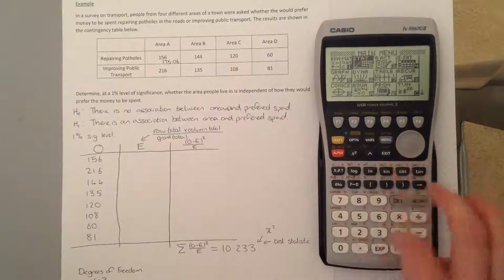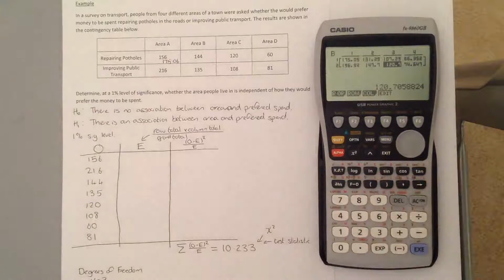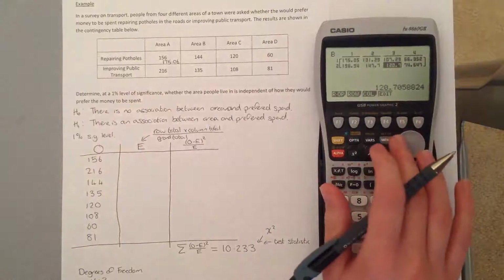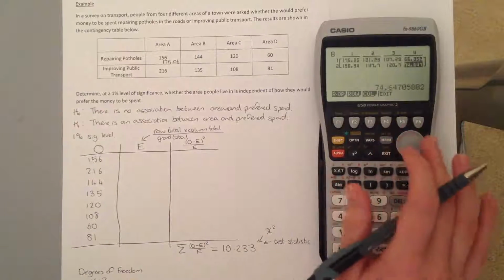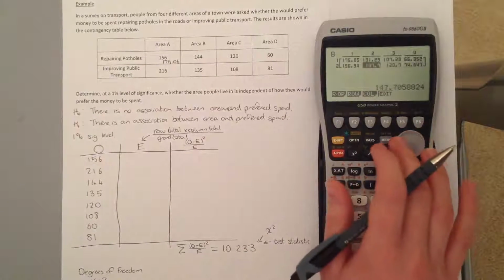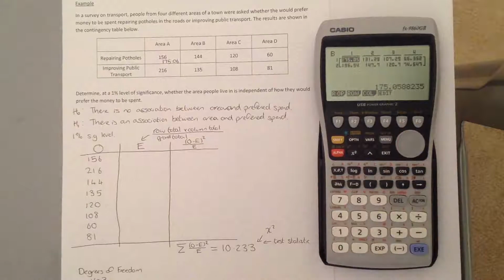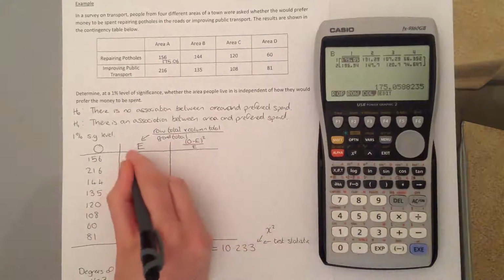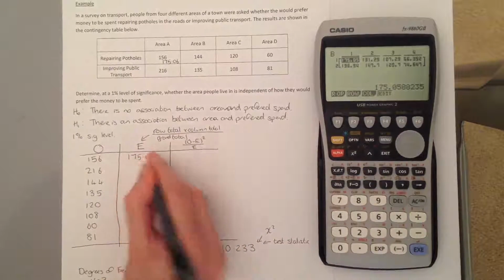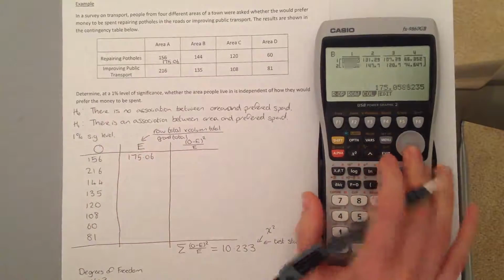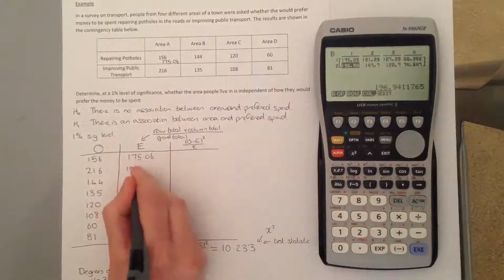If we want the final answer to 3 significant figures, then we'd need our working to at least 4. Again, if it was 1 decimal place, we'd need our working to at least 2. So make sure you highlight each of these values and get enough significant figures. In this case, I'm going to do all mine to 5. So I've got 175.06, and then if I go down, I've got 196.94.